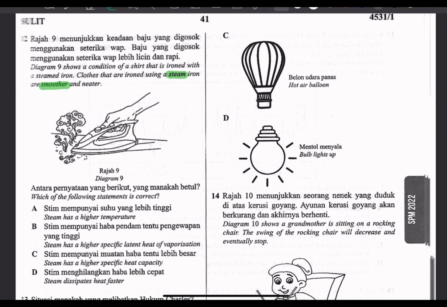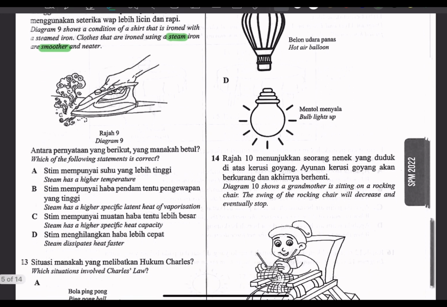Clothes ironed using a steam iron are smoother. Which of the following statements is correct? Steam has higher temperature? No, same as the water, the boiling point is 100. Higher latent heat of vaporization? Yes. Higher specific heat capacity? No, water has the highest specific heat capacity. The steam dissipates heat faster? Okay, so the correct answer is the latent heat.